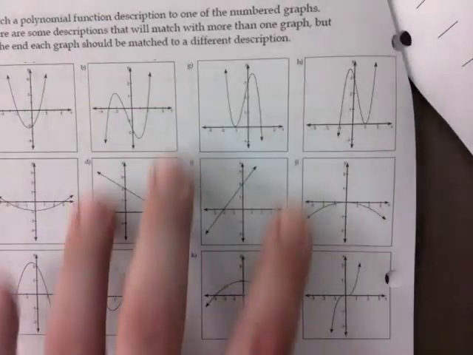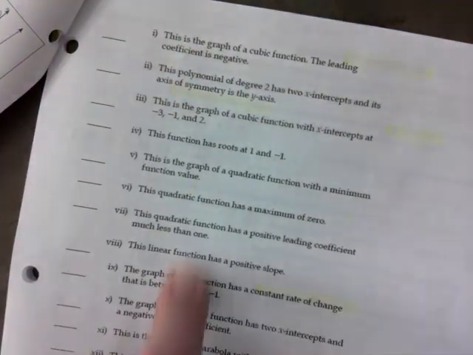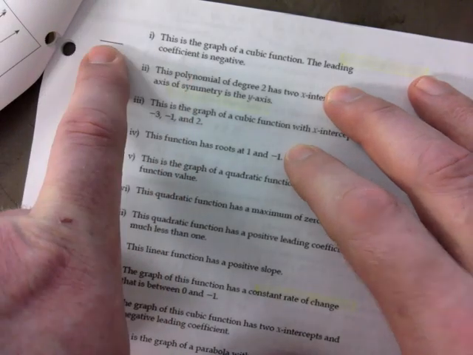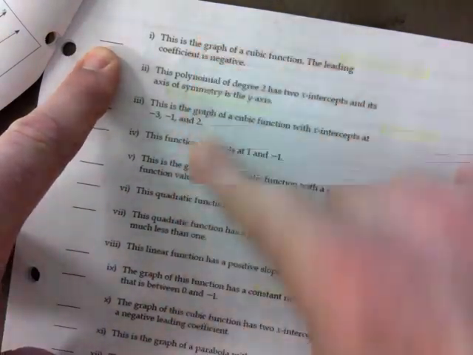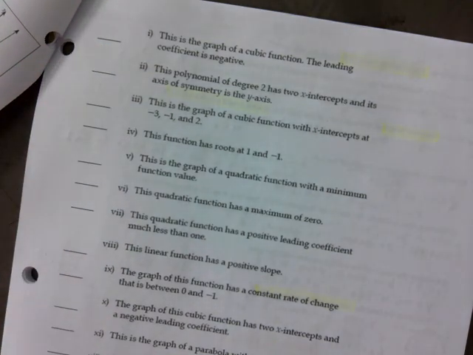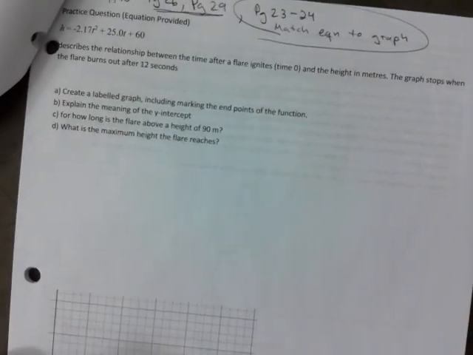So 23 has a bunch of graphs, and 24 has a bunch of words. So you want to match the graph with the corresponding description of it. Okay, so you're going to have to watch carefully and take your time on that one. I will post the key to all of that. Maybe not the matching, but for sure 26 and 29.